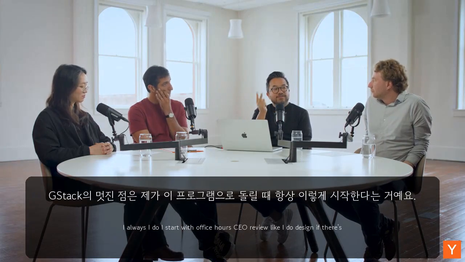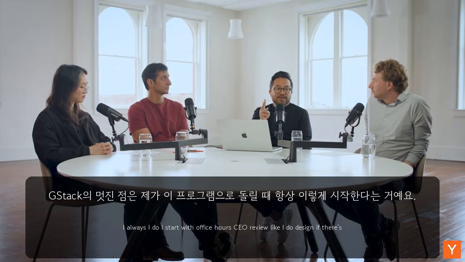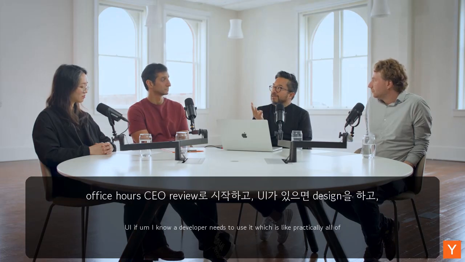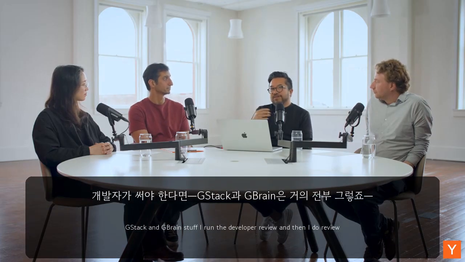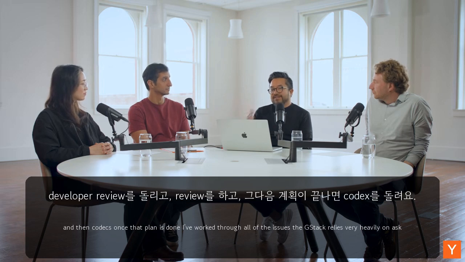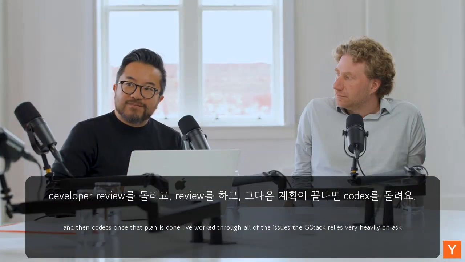The cool thing about GStack is when I run it through this program, I start with office hours, CEO review, I do design if there's UI, and if I know a developer needs to use it, which is practically all of GStack and GBrain stuff, I run the developer review. And then I do Eng review, and then Codex. Once that plan is done, I've worked through all of the issues.